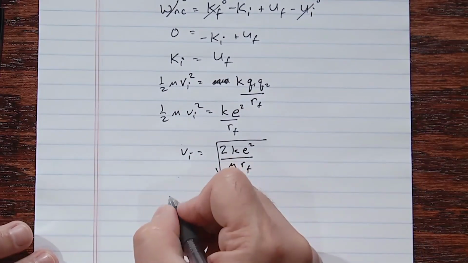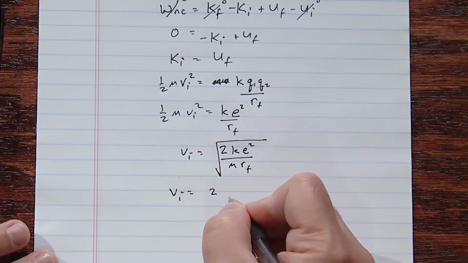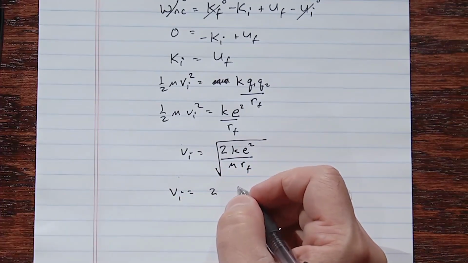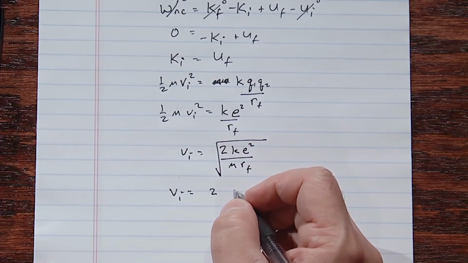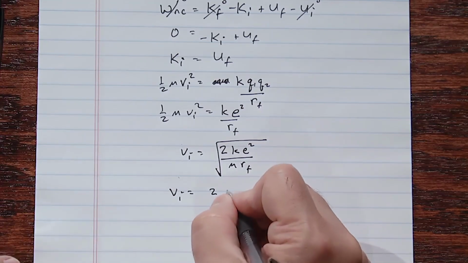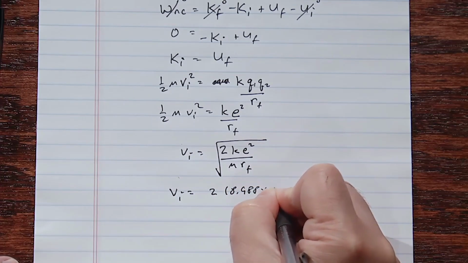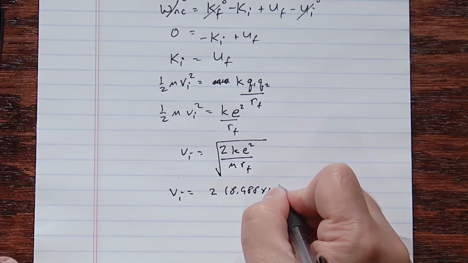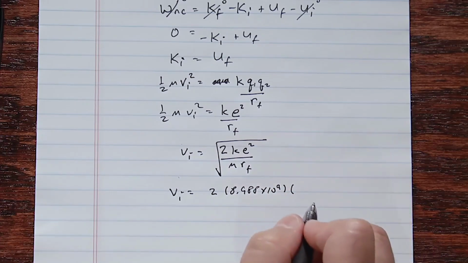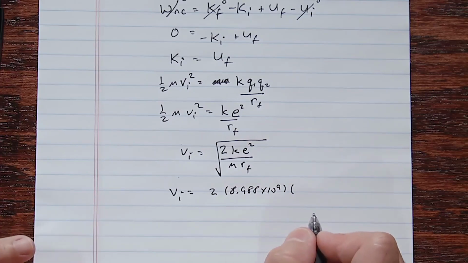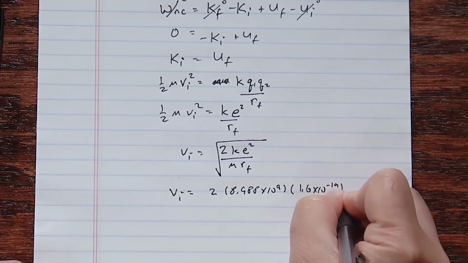Okay, now we need to get some numbers into here. V initial is equal to 2K, which is 8.988 times 10 to the 9. The elementary charge is 1.6 times 10 to the minus 19, squared.